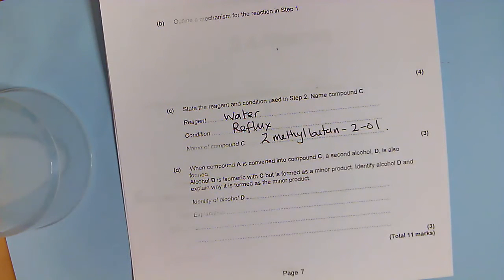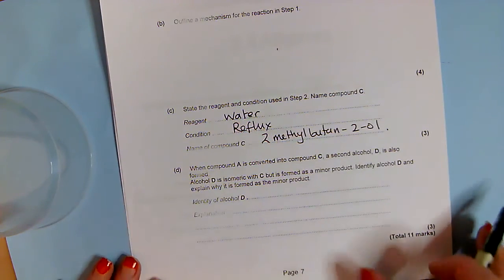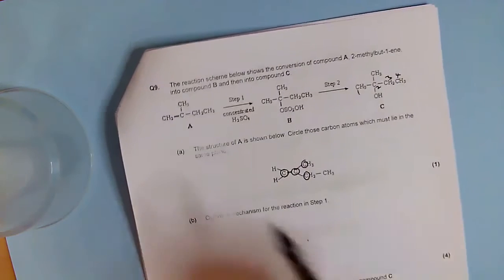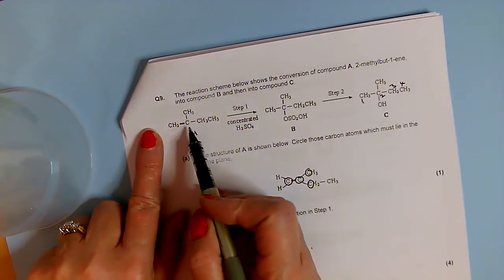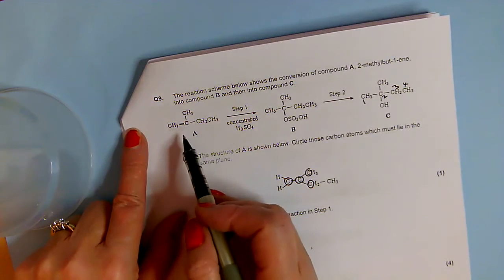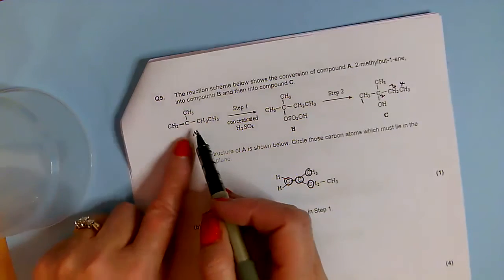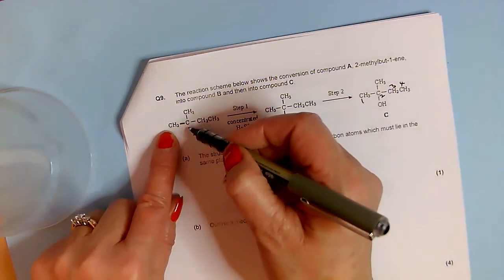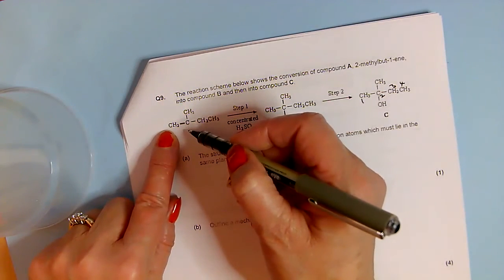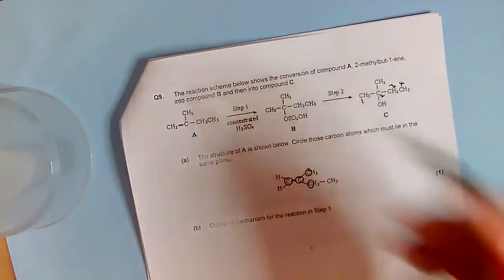And then when compound A is converted to C, a second alcohol D is also formed. Well, that will be because instead of creating the tertiary carbocation, we create the primary carbocation. So the hydrogen doesn't go onto the carbon containing the most hydrogens, it goes onto this one instead. So we create a primary carbocation, very unstable, so we don't get much of it.